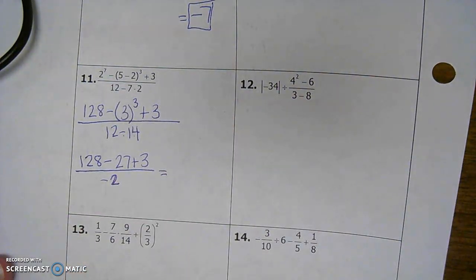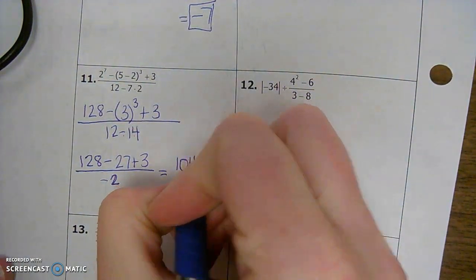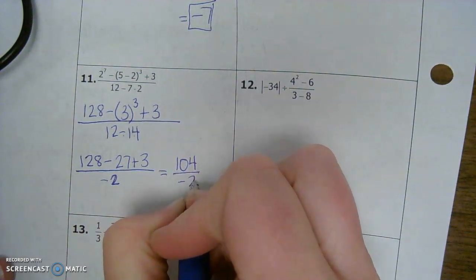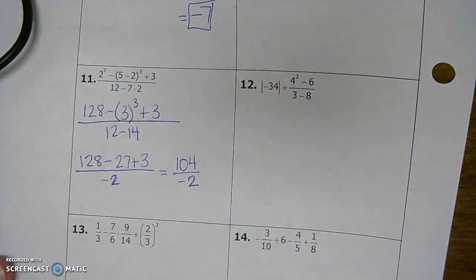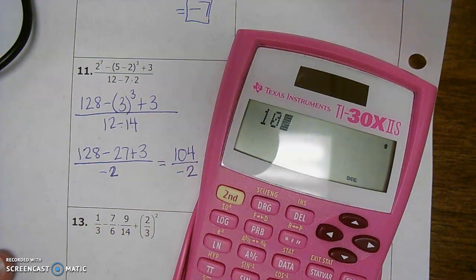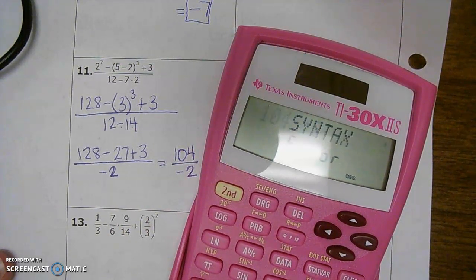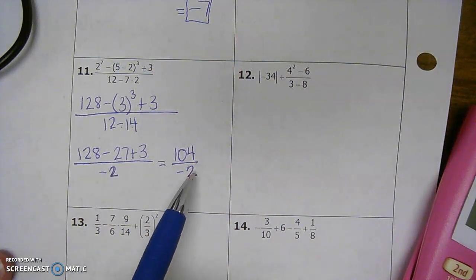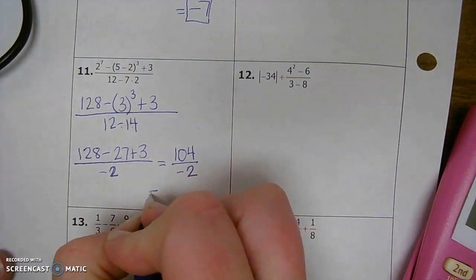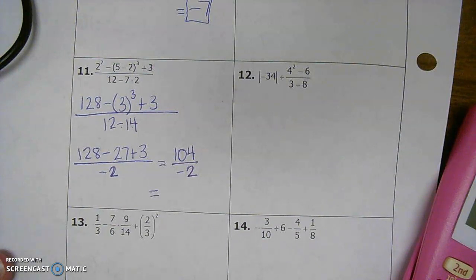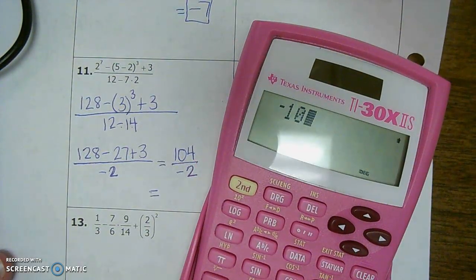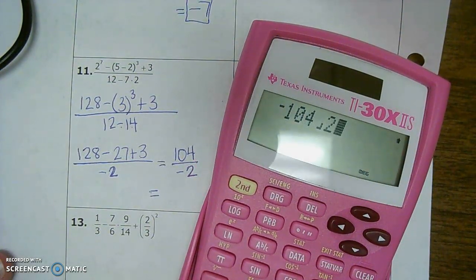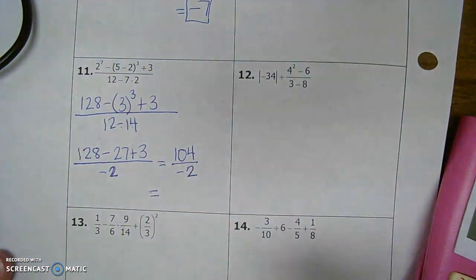So then we can go right across the top. 128 minus 27 plus 3 gives us 104 divided by negative 2. Now, if you try to use the fraction button, 104 ABC in this calculator, negative 2, it's not going to work. So you either just need to know that this means it's going to be a negative answer, or you can put the negative at the top, negative 104 ABC 2, and you get negative 52.